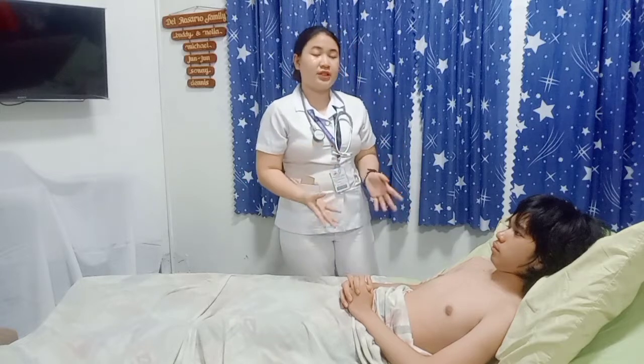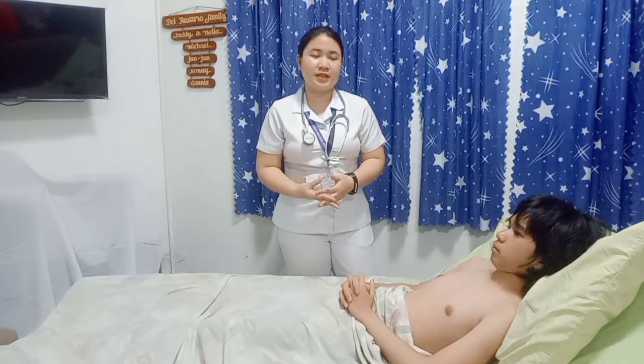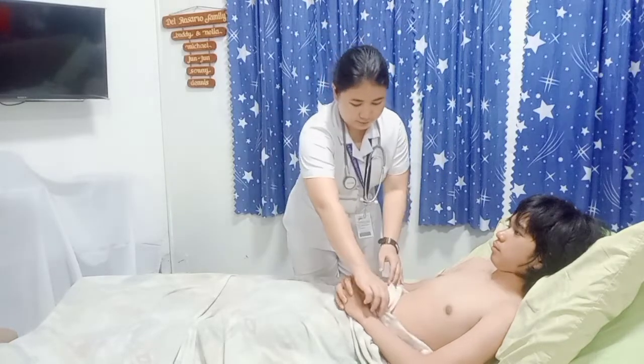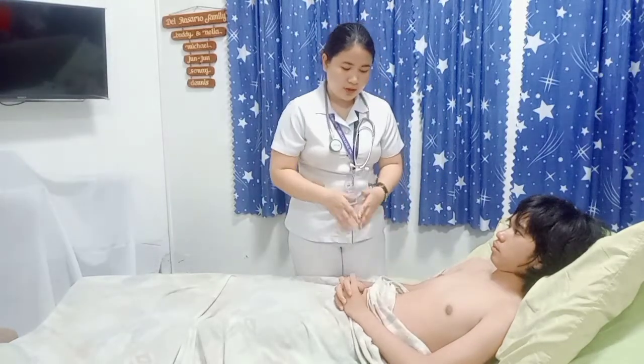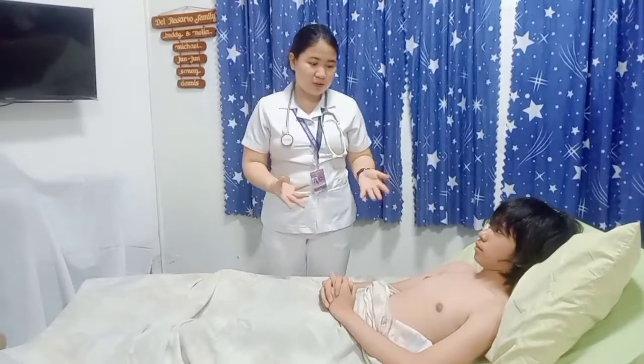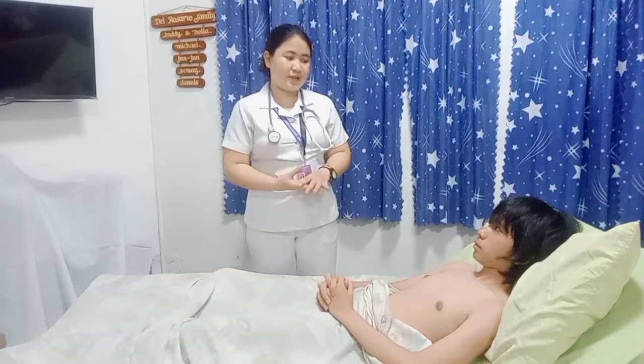Okay. Now, I am going to inspect and palpate at the epigastric area at the base of the sternum for any signs of abdominal aortic pulsations. So, I am going to inspect in your epigastric area, okay? Okay, so I am going to palpate, okay? Okay, so I am going to auscultate your anterior chest, okay?